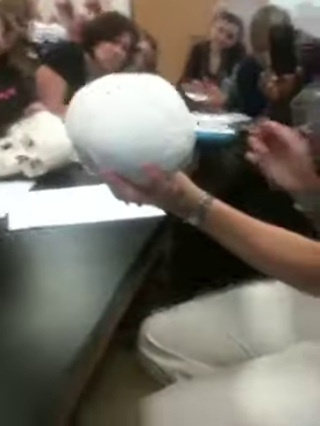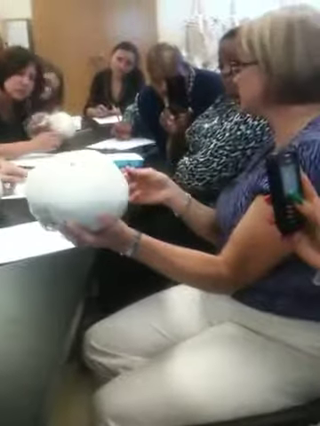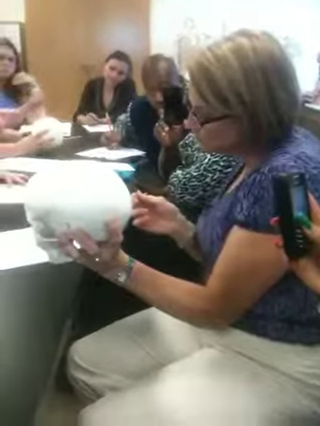Sure. That's the mastoid bone, styloid process, external acoustic meatus. Okay. The styloid's the little thing that hangs down.